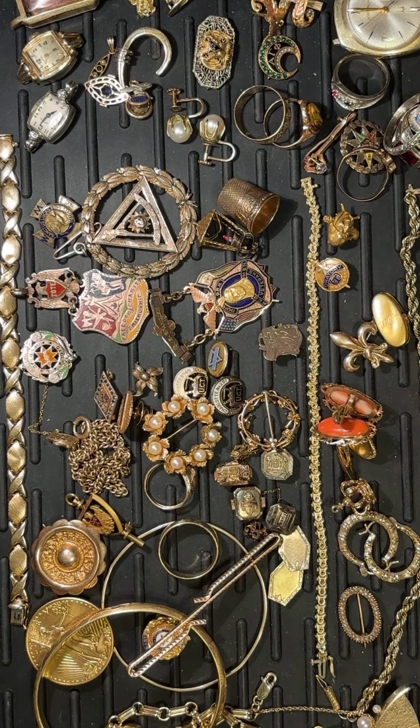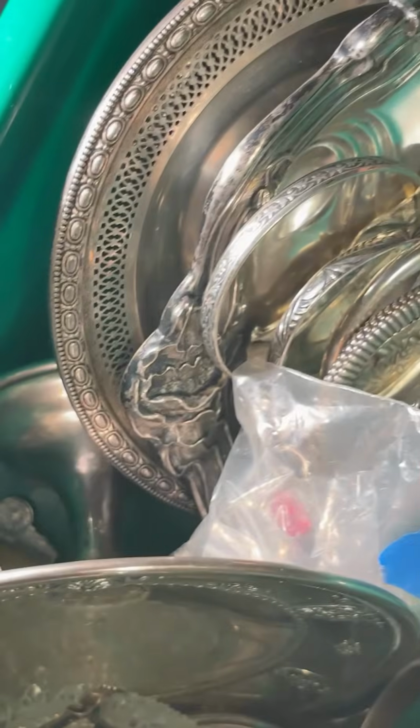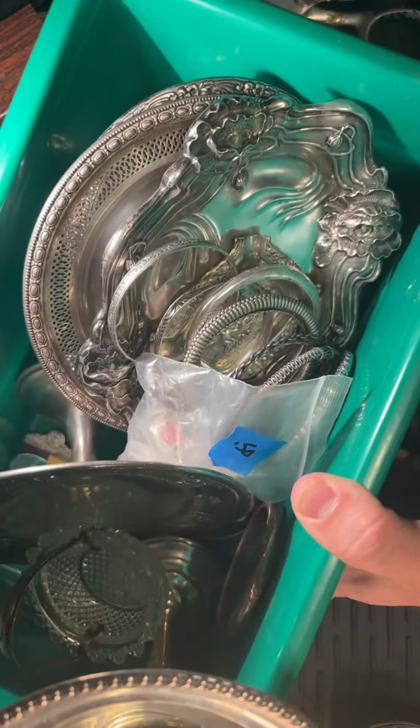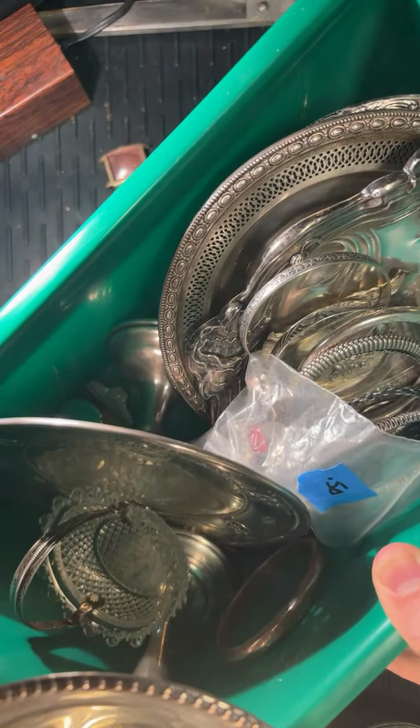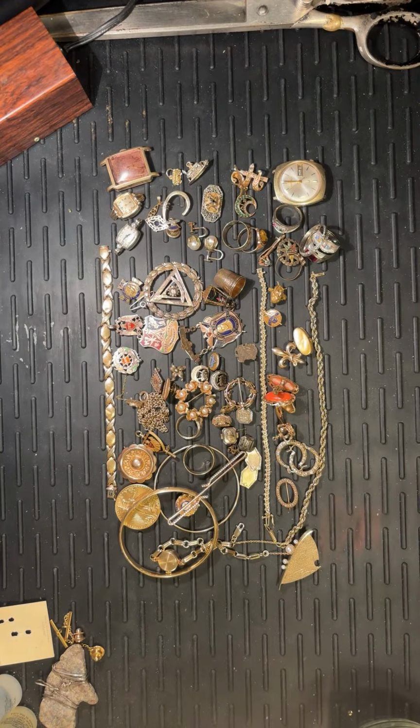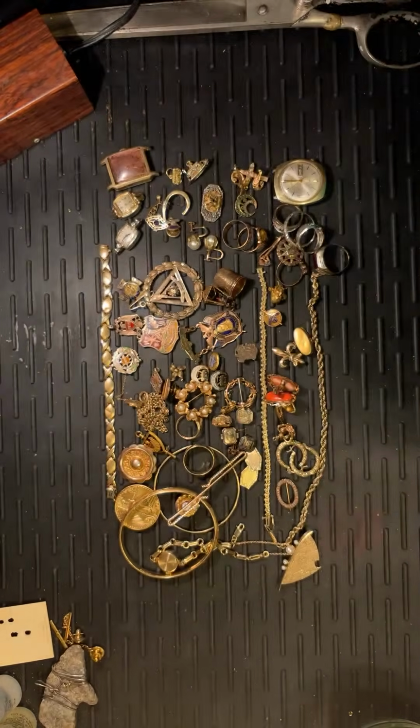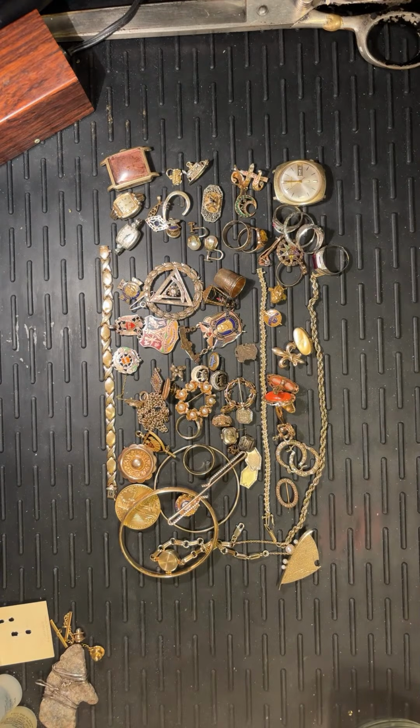I'm just gonna reach over and grab a random, like, this is just a bin of sterling, and I have like another 10 pounds of sterling in another bin, and there's like 4 of these bins sitting over here and a tray full of sterling.